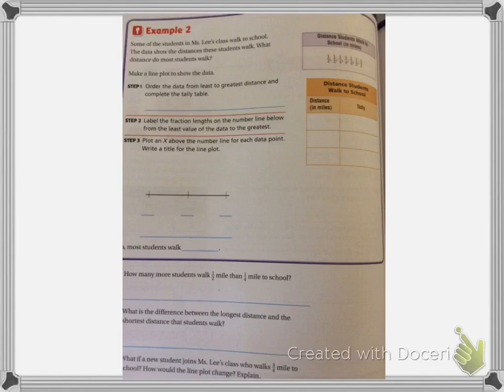Okay, so we're going to do our number 1 here: order the data from least to greatest distances and complete the tally table. We've got all of our distances up here in this chart. We've got 1/2, 1/4, 3/4, and those are the 3 different values that we've got. Our smallest value, or our least value, would be the 1/4 value.